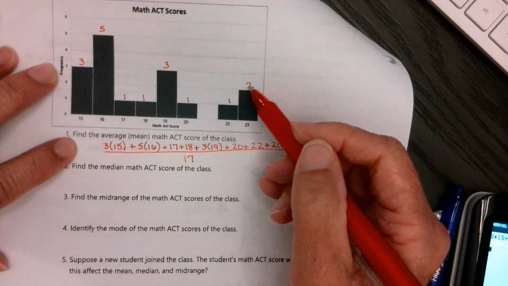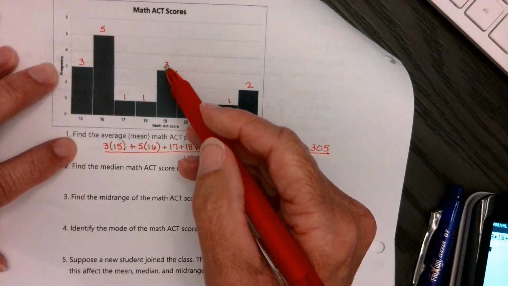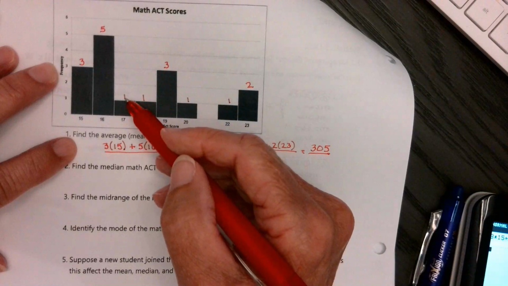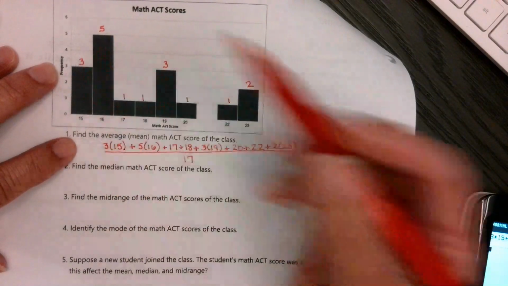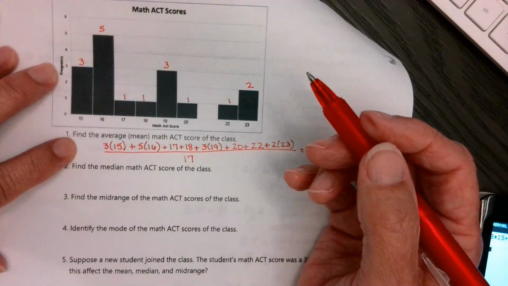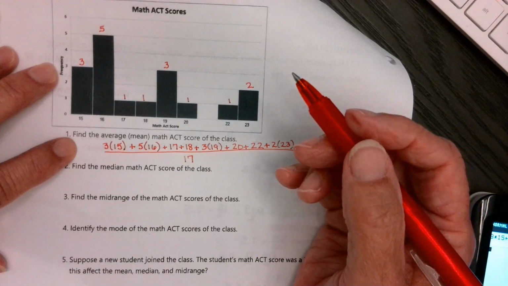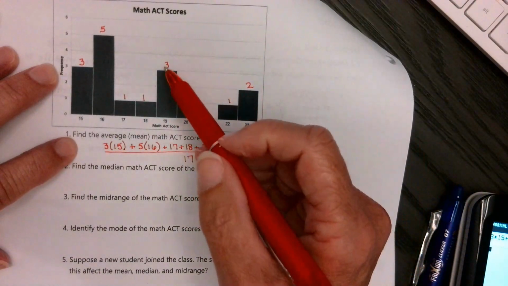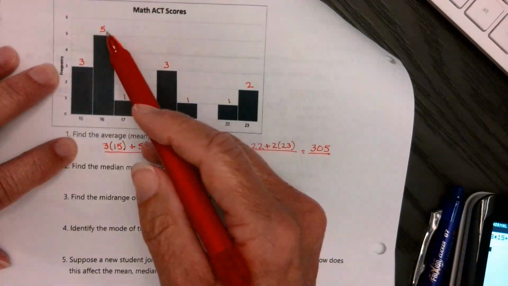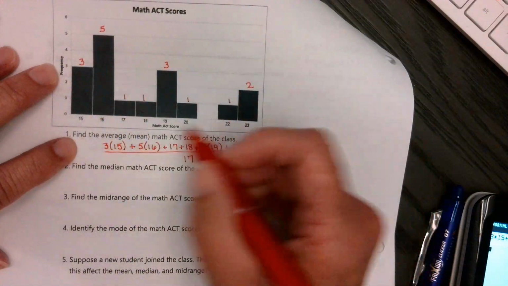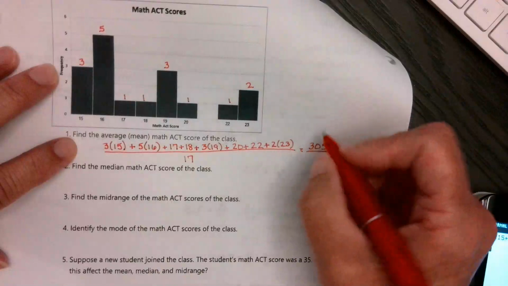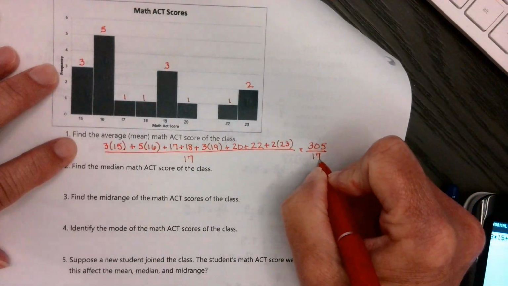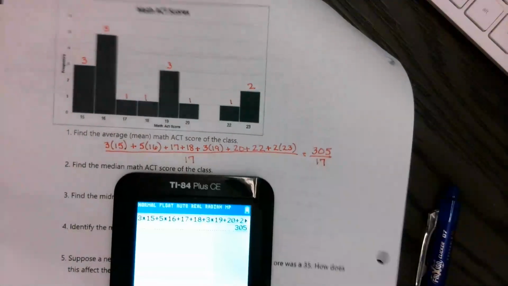So if you add that up, that's 3, 4, 9, 10, 11, 16, 19. Did I miss something? Or did I count wrong? 3, 4, 7, 8, 9, 14, and 17. I screwed up there, sorry. So it was 17. Good thing I had to do it 3 times.